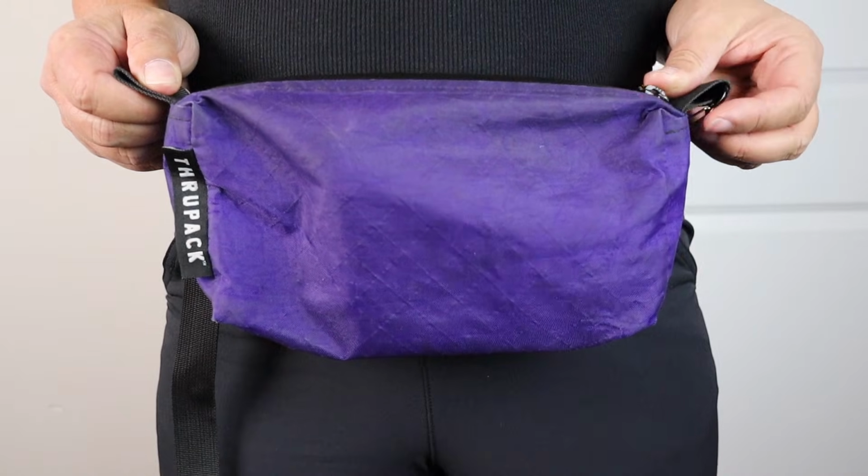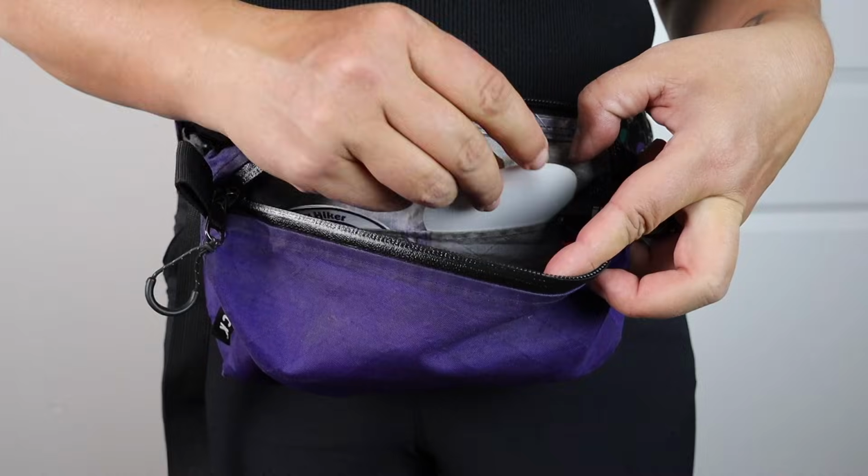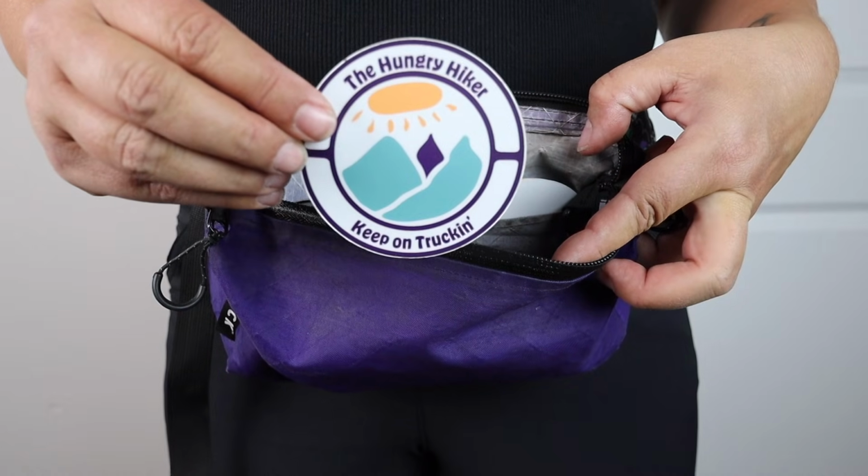In addition to my pack, I also like to wear a fanny pack on all of my day hikes. This is where I carry my wallet, phone, camera, extra snacks, car keys, and of course, the Hungry Hiker stickers for when people say hi and recognize me out on trail.